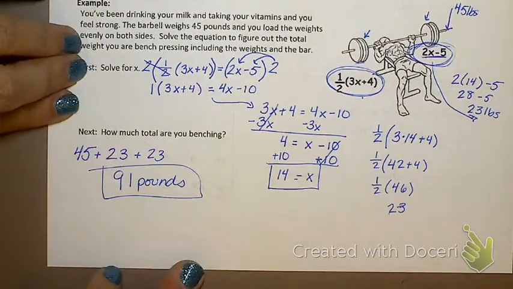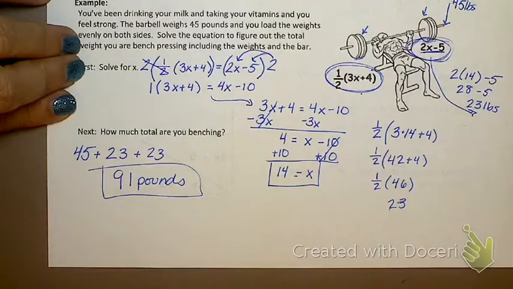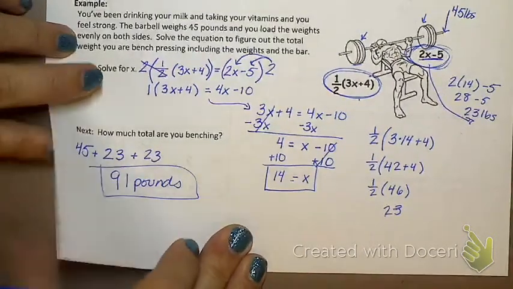So? With that many muscles, he looks like he could bench more than 91 pounds, though. Just saying. All right.